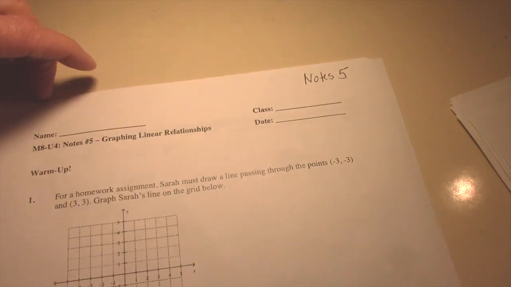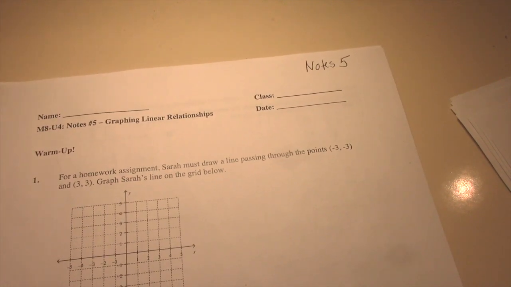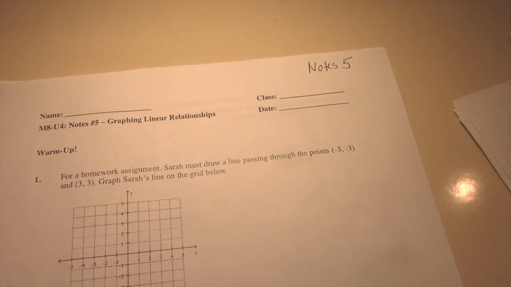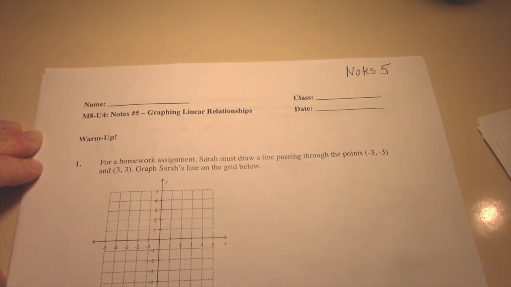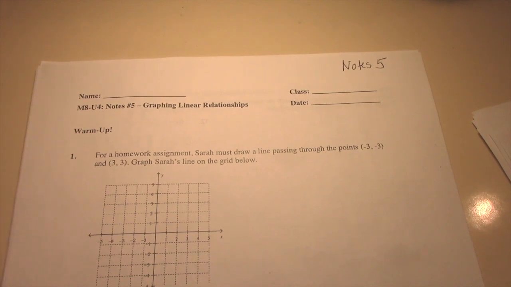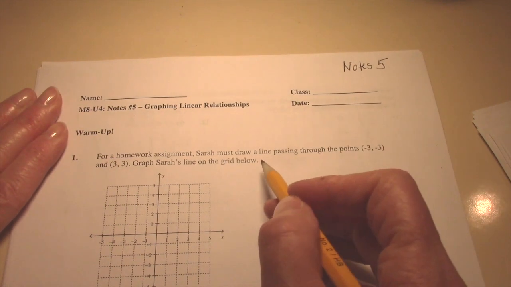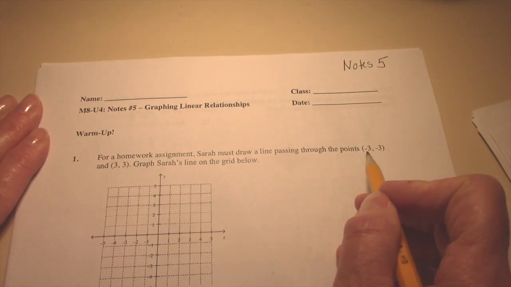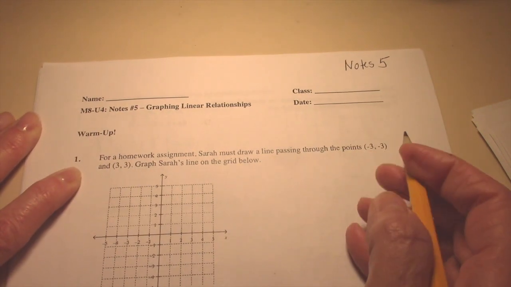Okay, lesson 5, or notes 5, graphing linear relationships. Okay, let's take a look. You need a ruler, a straight edge of some sort, whatever. For homework, Sarah must graph a line passing through the points (-3, -3) and (3, 3). Graph Sarah's line on the grid below.